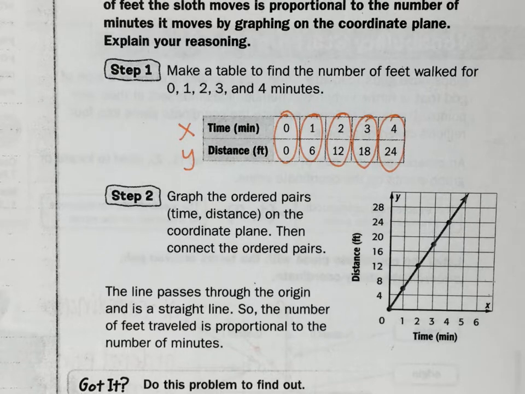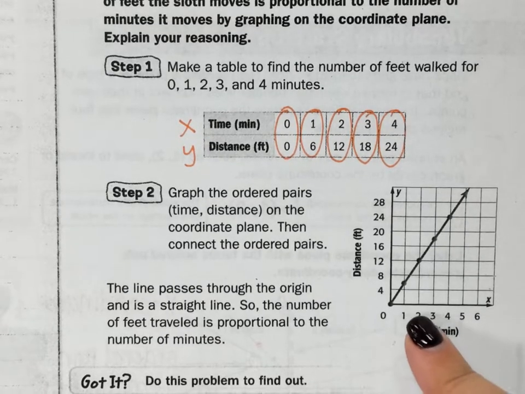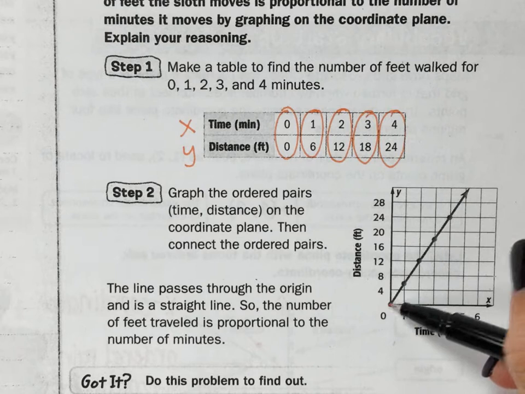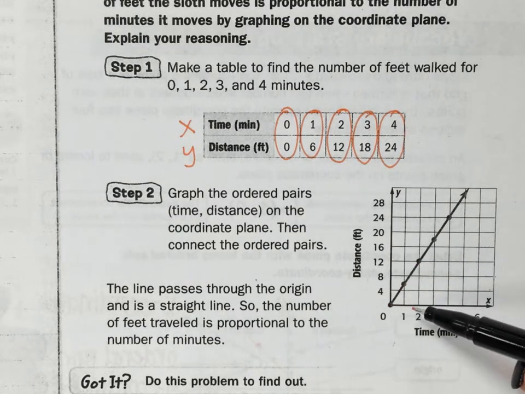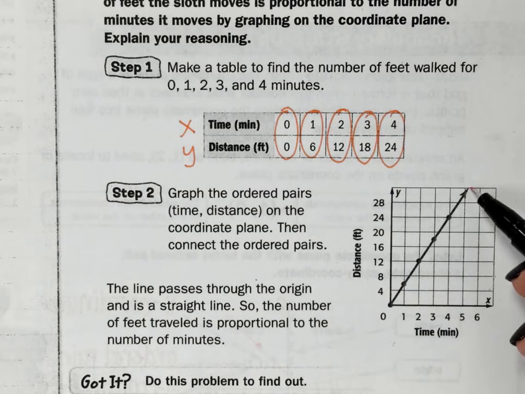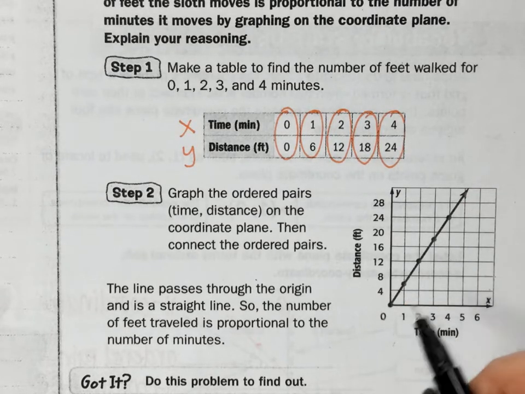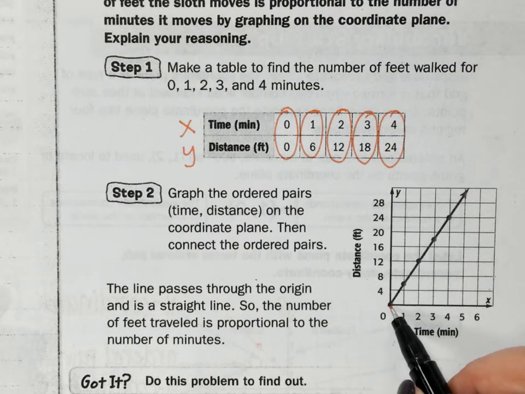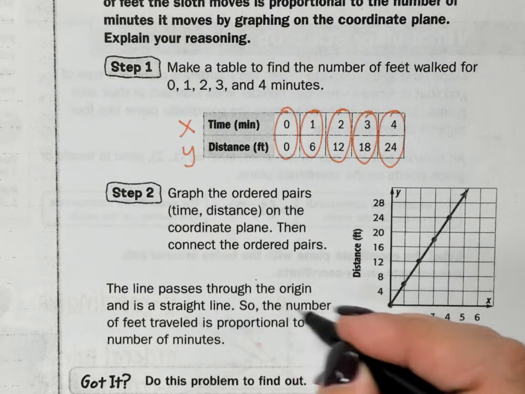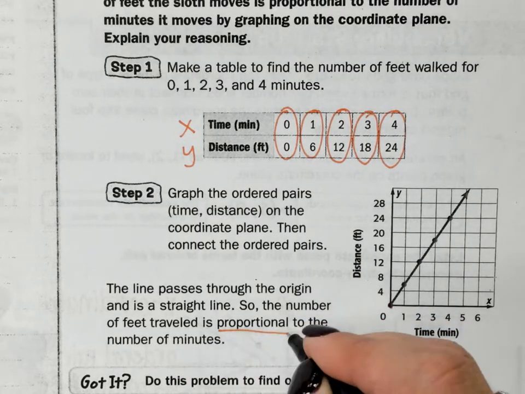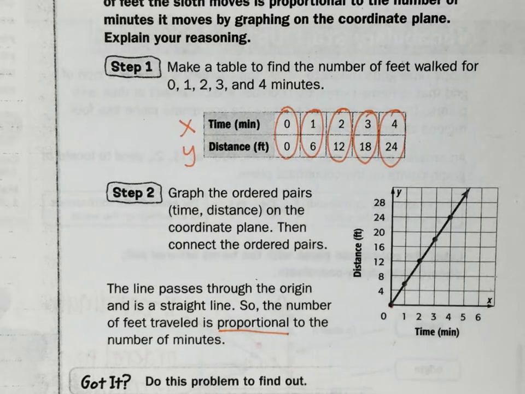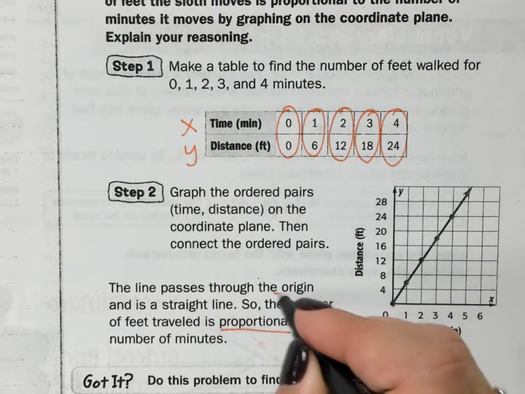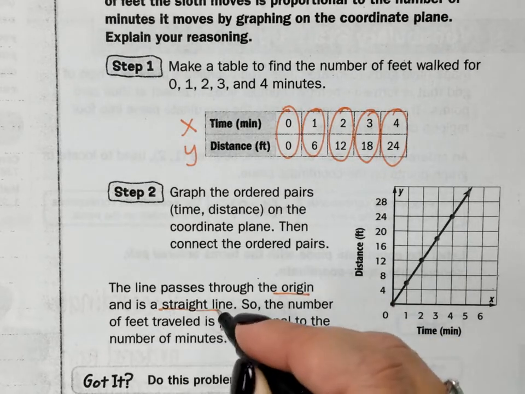So when I do that, which it's already done for us, we plot all those points, 0, 0, 1, 6, 2, 12, and so forth. We connect the dots, and it forms a straight line, and it goes through the origin, 0, 0, right? So therefore, it's proportional. Time and distance that the sloth travels is proportional to each other because it passes through the origin and it's a straight line.